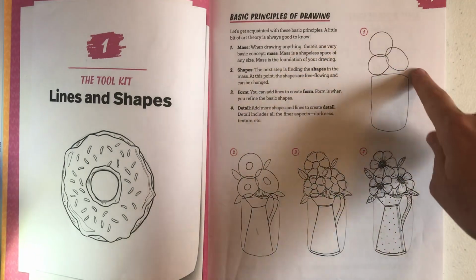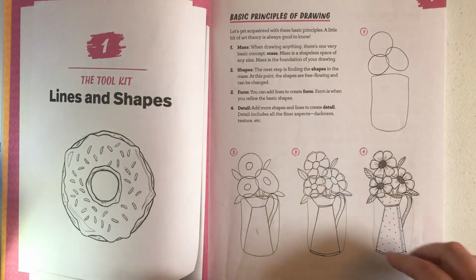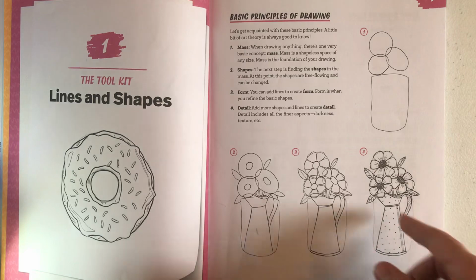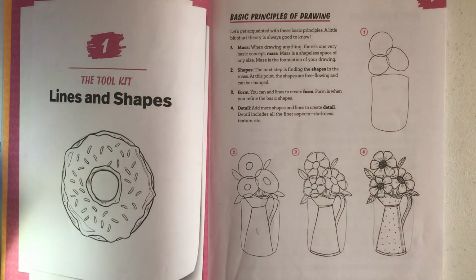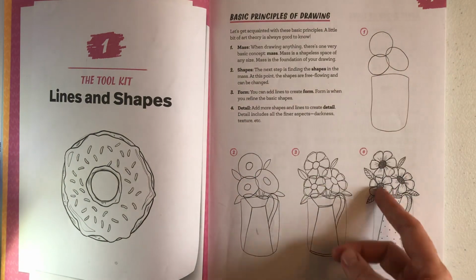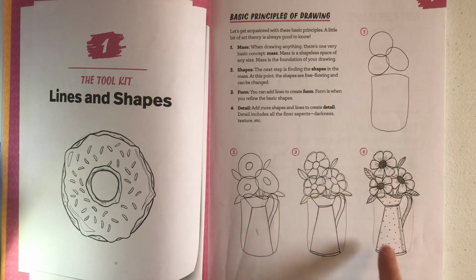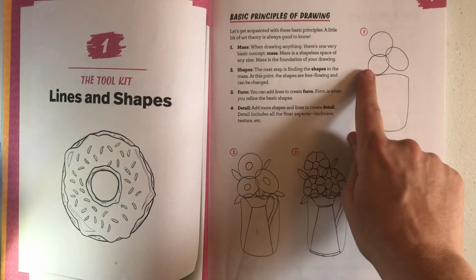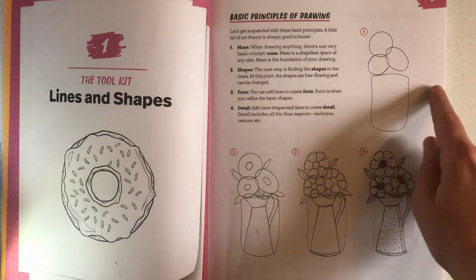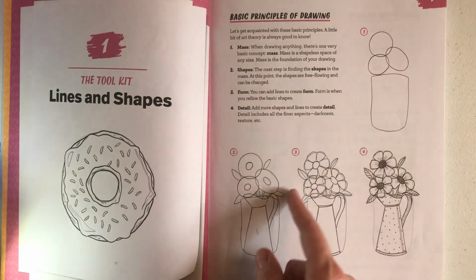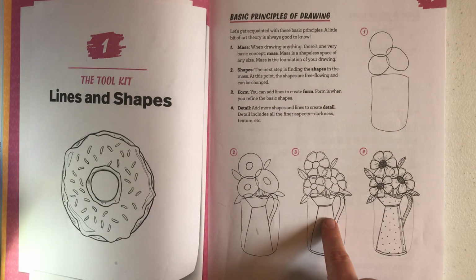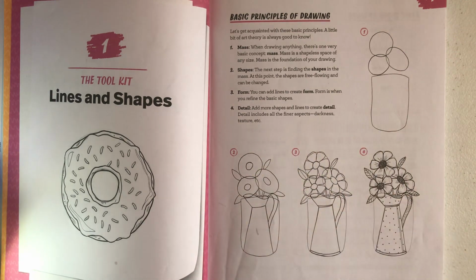These are the basic shapes, and they're just starting, before they get that mass in there, with shapes. So number 2, shapes. The next step is finding the shapes in the mass. At this point, the shapes are free-flowing and can be changed. So for me, I would probably start by drawing more details initially than this person did, but they're breaking it down to really simple shapes so that you can sculpt them a little bit more detailed each time when you're illustrating.